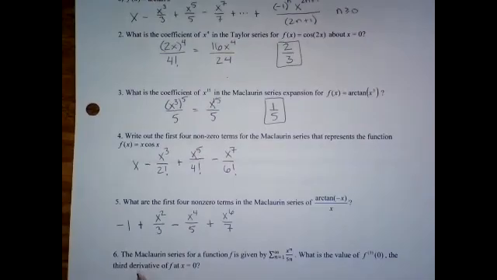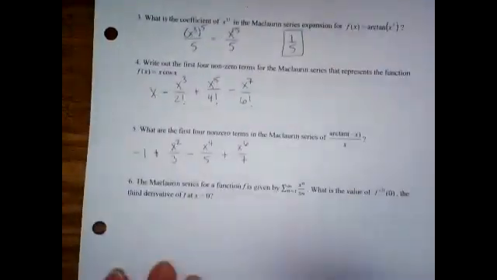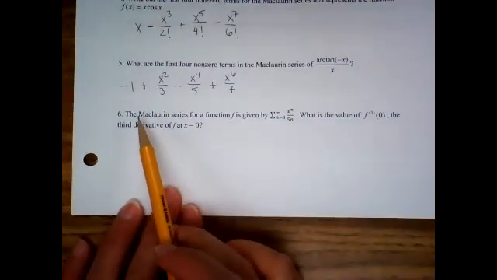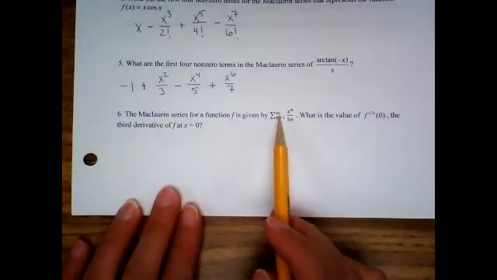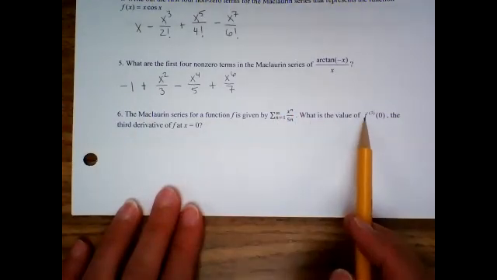All right, and then I think I'm done using all of this. I'm going to scoot this up. The Maclaurin series for a function f is given by all of this. What is the value of the third derivative at 0?